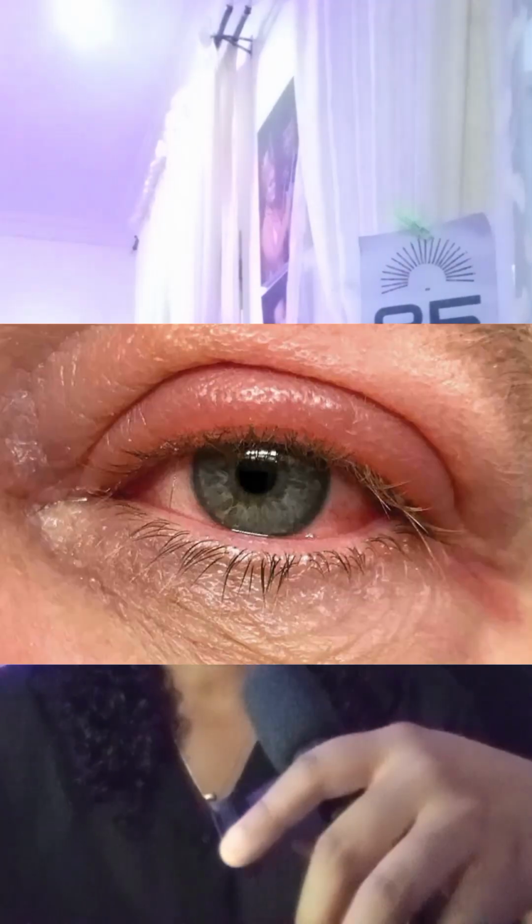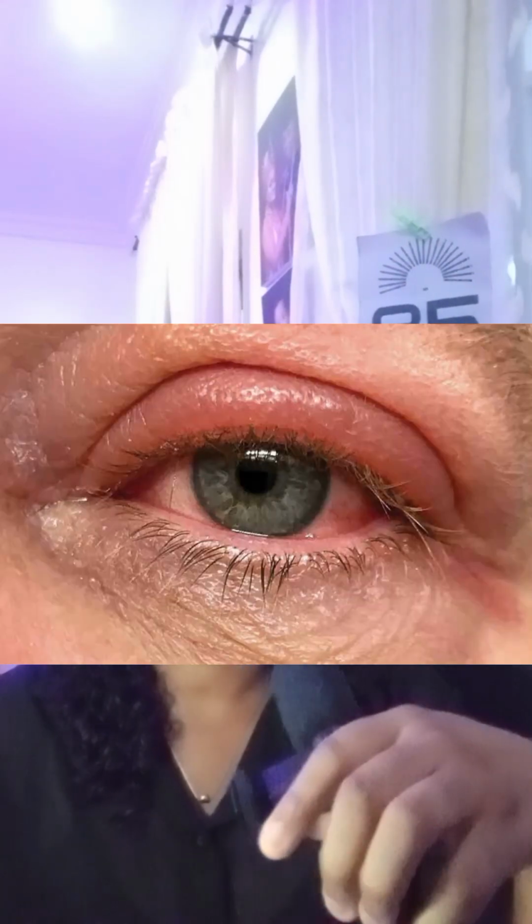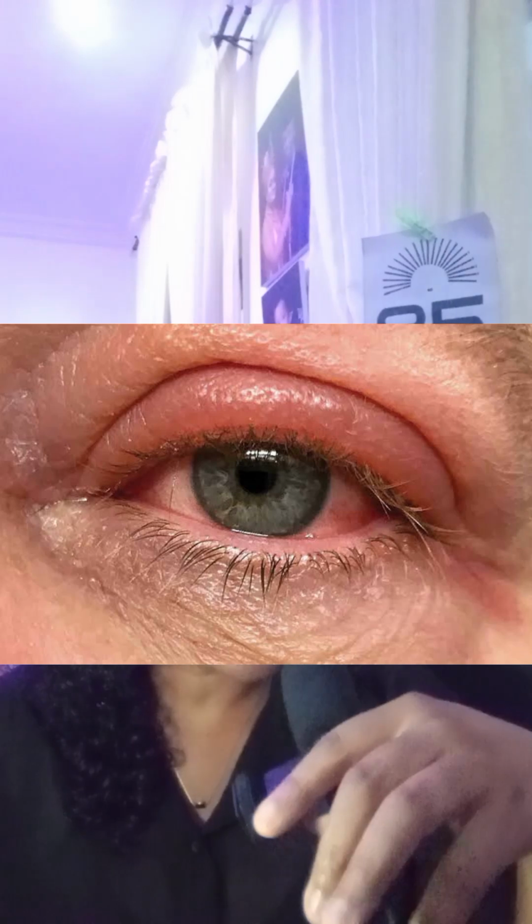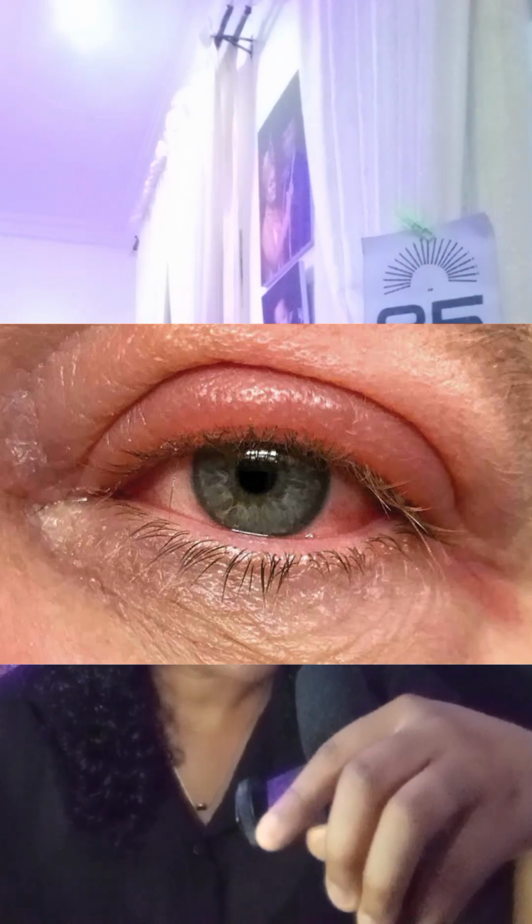So having difficulty seeing at night, people that cannot drive at night, already shows that you're having a problem with your rods, one of the photoreceptors of the eyes. And it's very, very common with people with glaucoma.